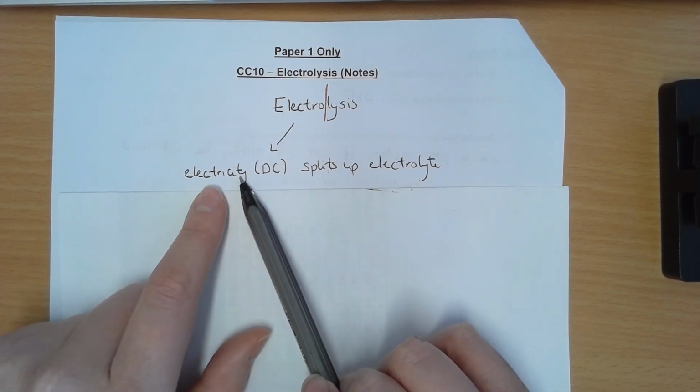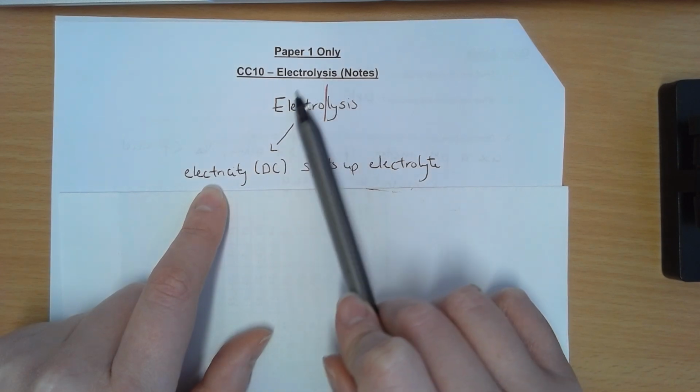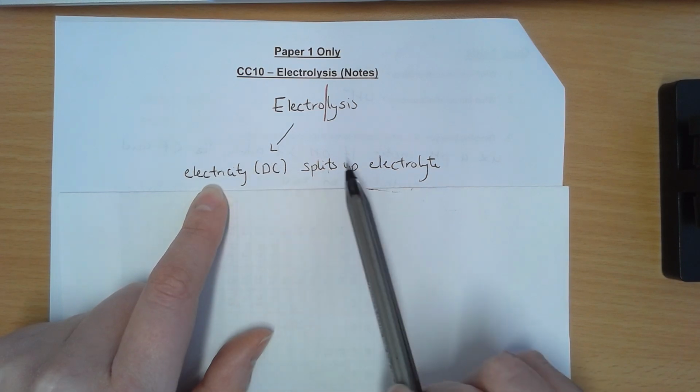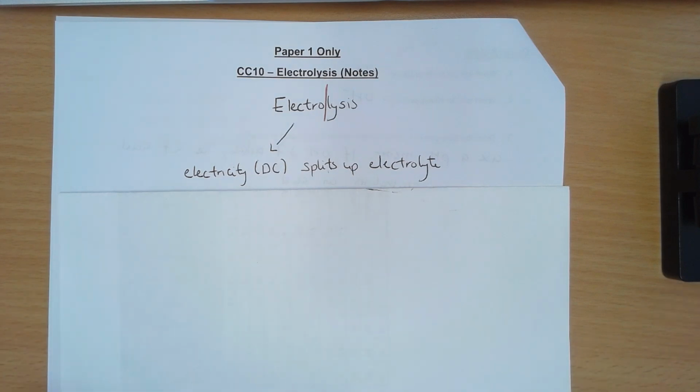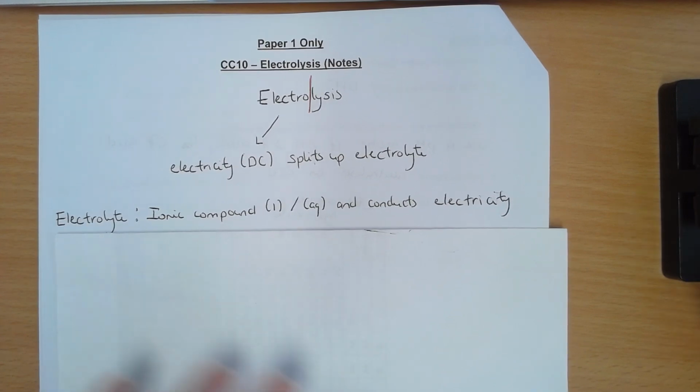Now, when we're looking at electricity, there are two types of current. There's AC and DC, and in electrolysis, we use DC, direct current. And we use it to split up what's called an electrolyte. Okay, now what is an electrolyte? An electrolyte is an ionic compound.